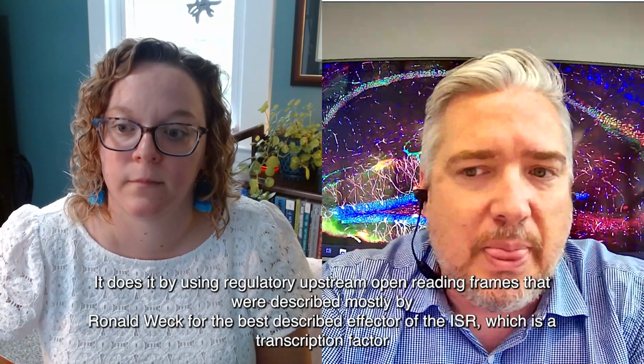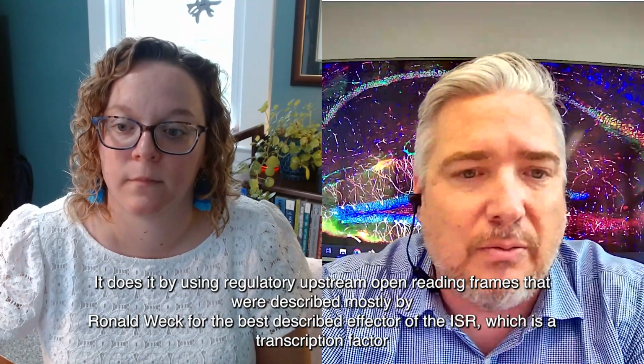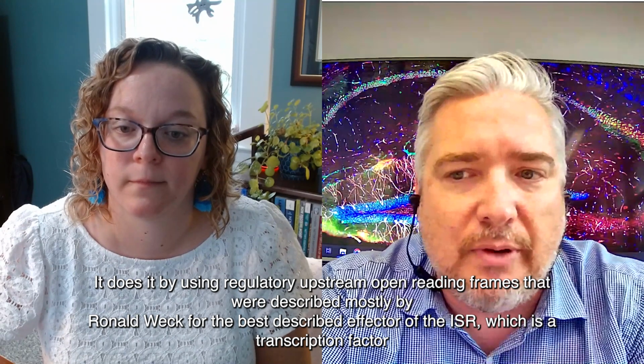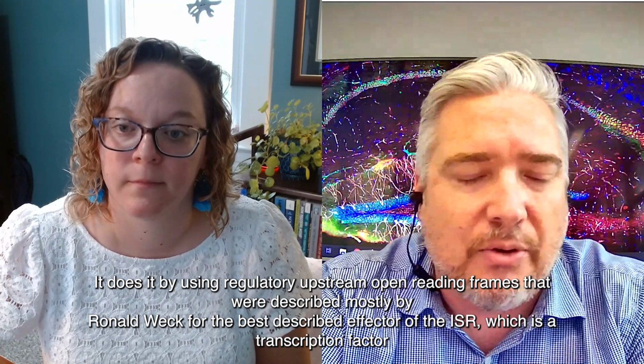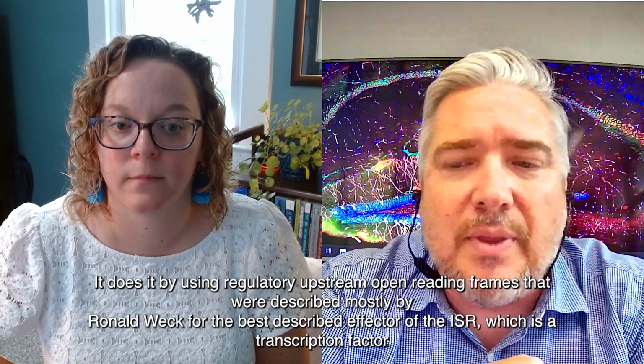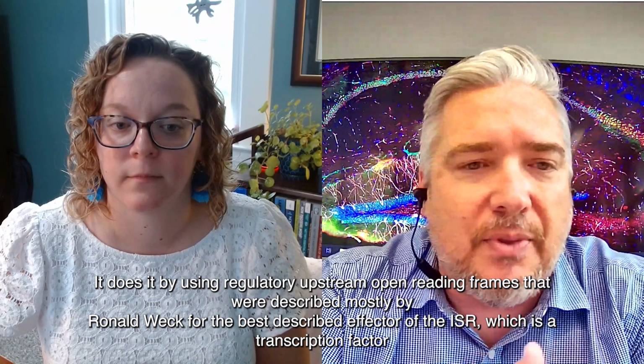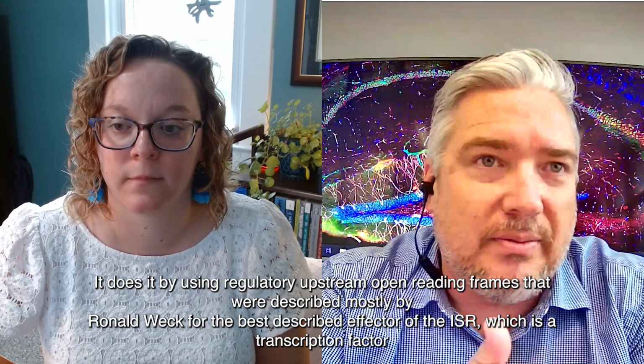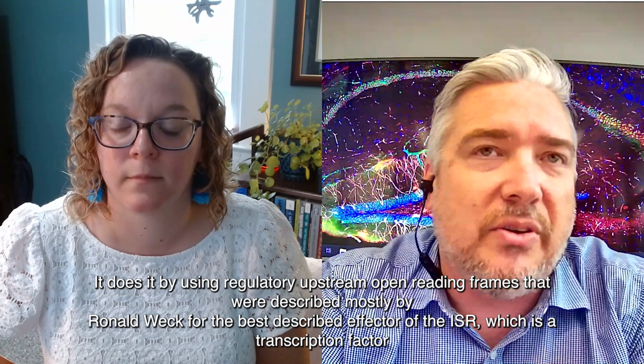It does it by using regulatory upstream open reading frames that were described mostly by Ronald Wek for the best described effector of the ISR, which is a transcription factor called activating transcription factor 4, or ATF4.